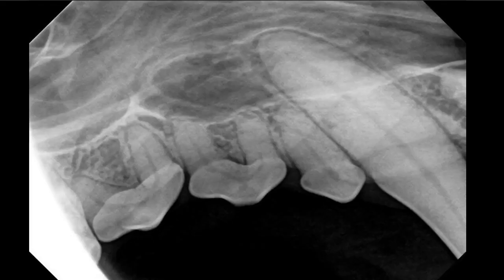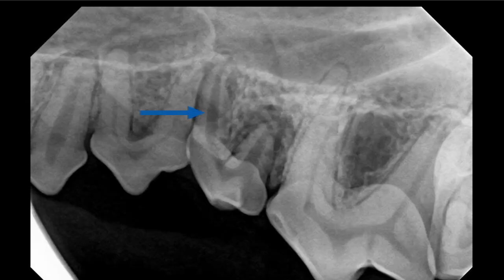In this case, if you look at the root to the right on the tooth, not the one where the arrow is, but the one to the right of that, which is a distal root on that third premolar, you definitely see that lucency around there. And that, in addition to the changes that you see around the other root where the arrow is that are not so blatant, are the reason why you have a lesion.